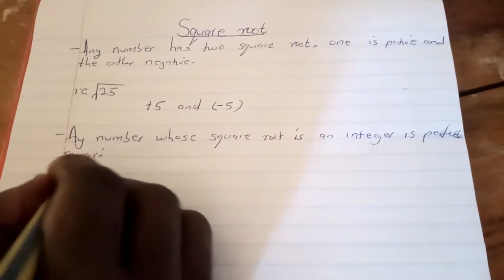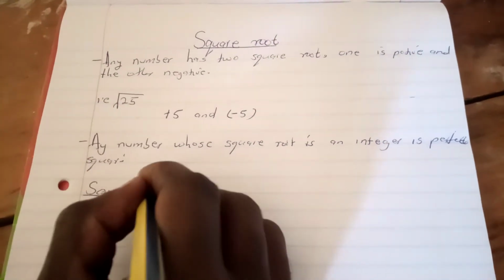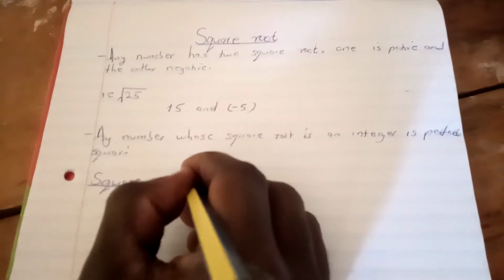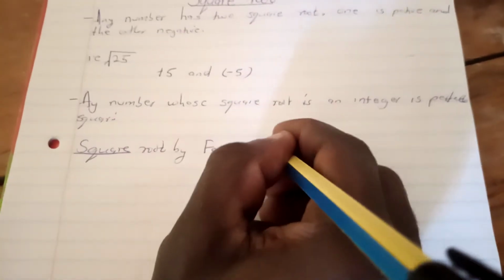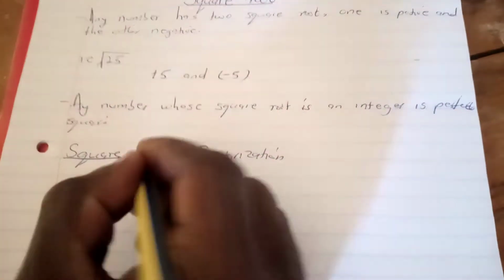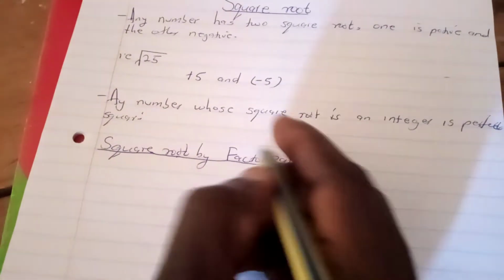Okay, so now let's go to what we are supposed to do, and that is, let's start with square root by factorization. Hope we are together, my fellow students.